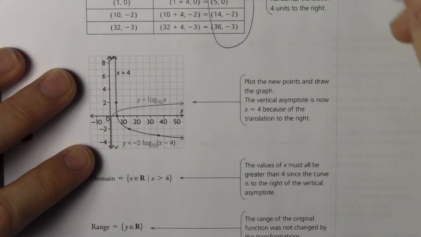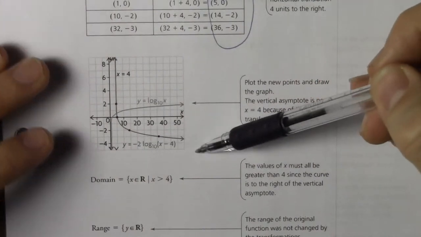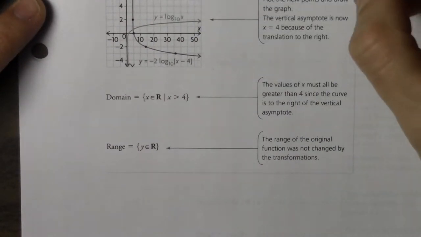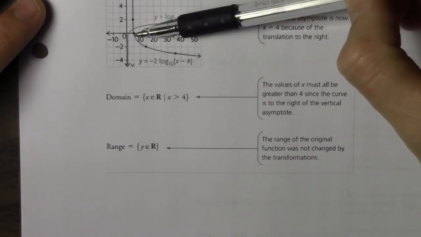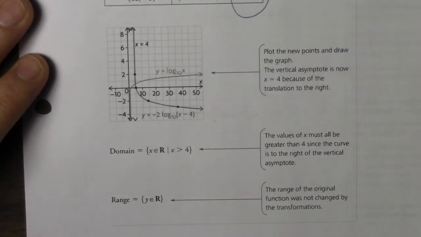Okay? Another way to do it is just using what you've known, make those changes accordingly. You can make that reflection just like you would do any transformations. And then our domain, we list them. X is greater than 4 because we've made that translation of 4 units to the right. And then our range still covers all the y values.